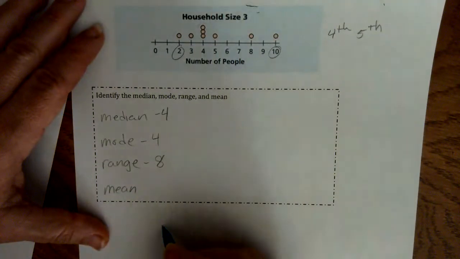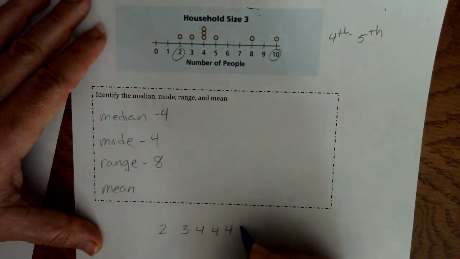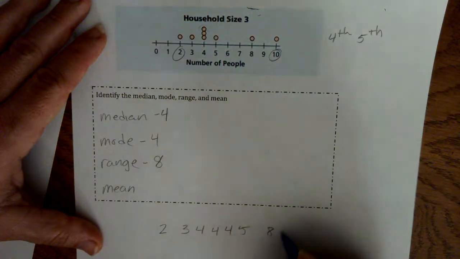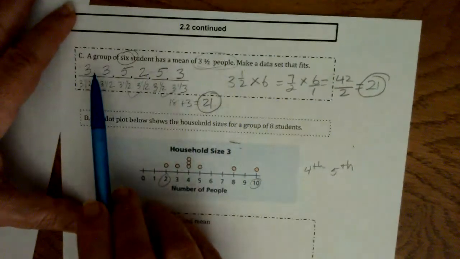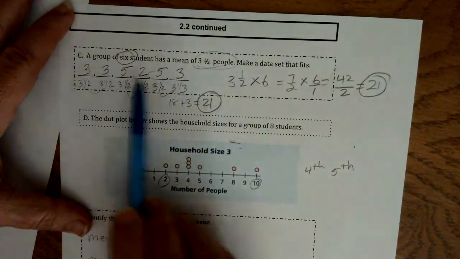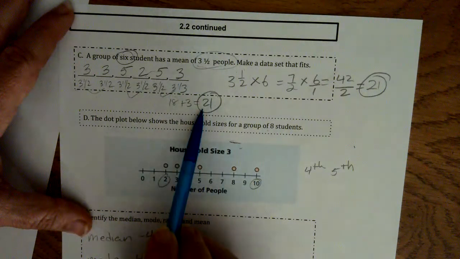We have a 2, a 3, a 4, a 4, a 4, a 5, an 8, and a 10. So let's work what we did backwards here. Before, we had the total and then split them up to equal the total.